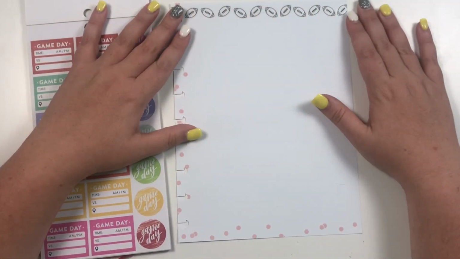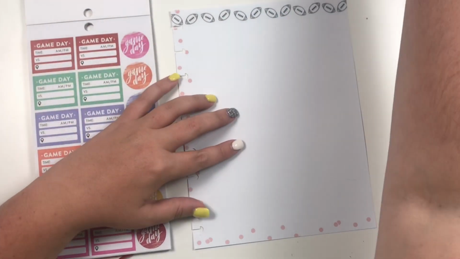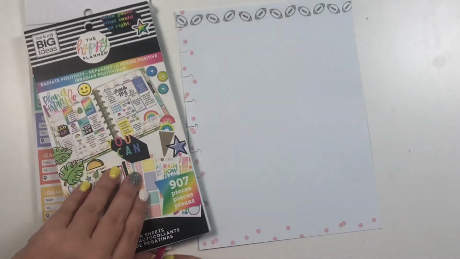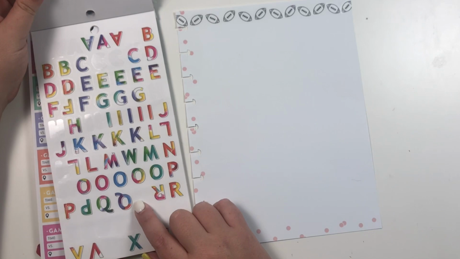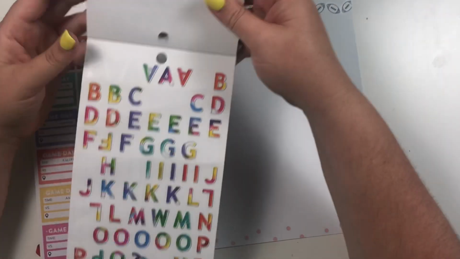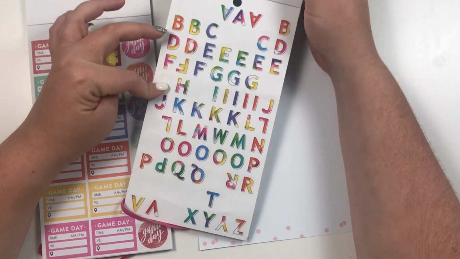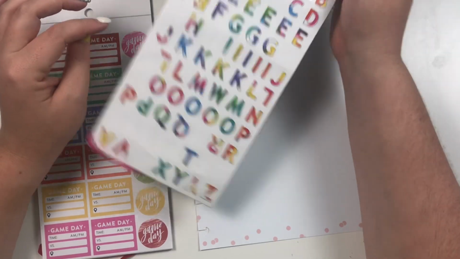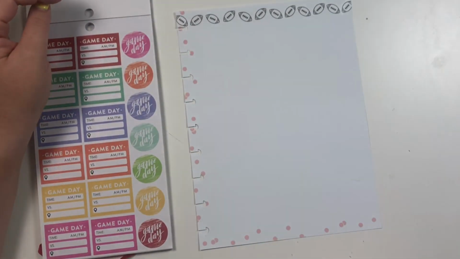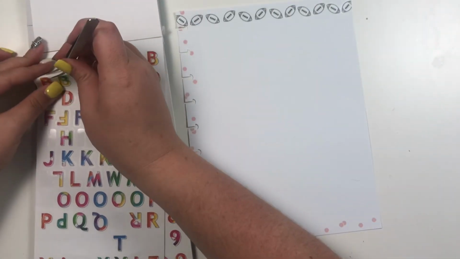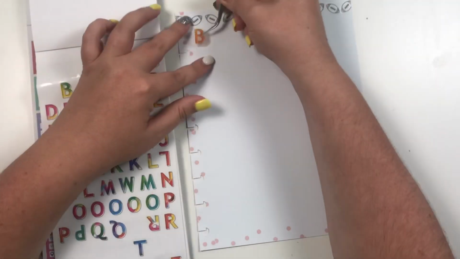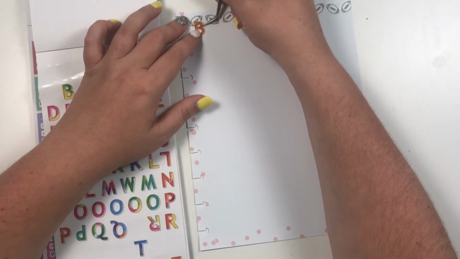So I am going to start. I am going to make a header at the top that says Alabama, and I'm probably going to use these bright stickers. It might say Bama football to make it fit. Maybe I should just do that first. Okay, Alabama's kind of a long word, so we're going to make it say Bama.